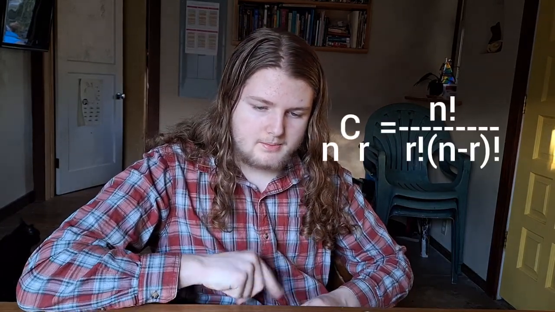Across situations where we don't care about the order, we count the combinations. This is equal to nCr equals n factorial divided by r factorial times n minus r factorial. I'll put the whole thing up there.